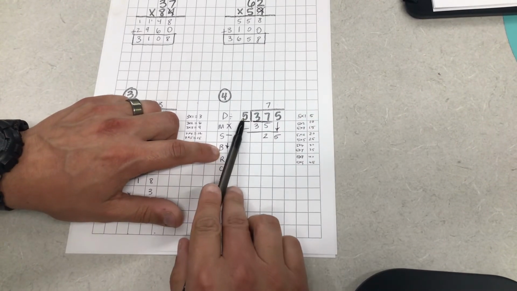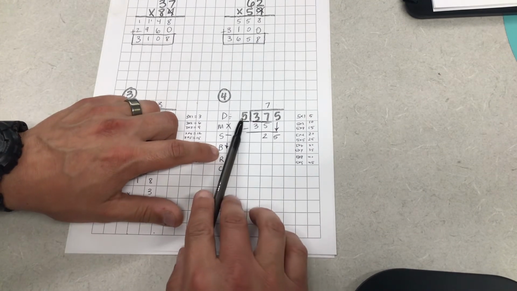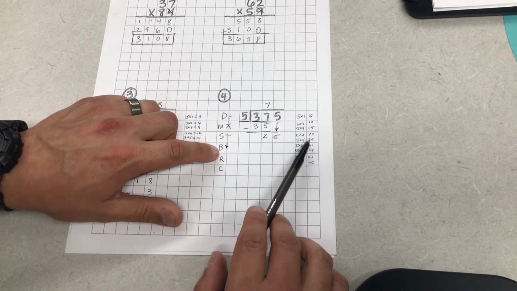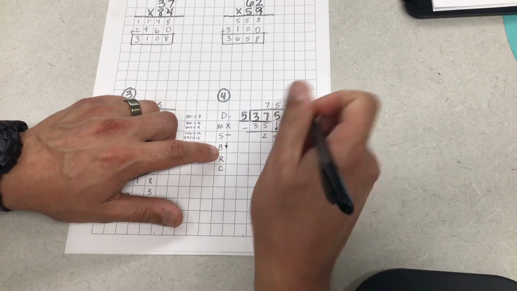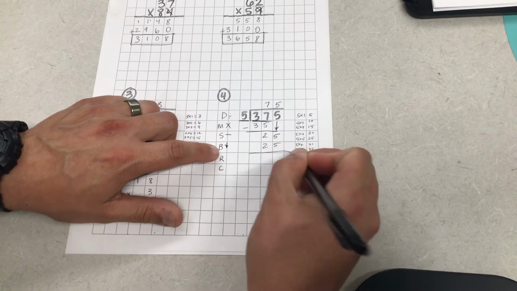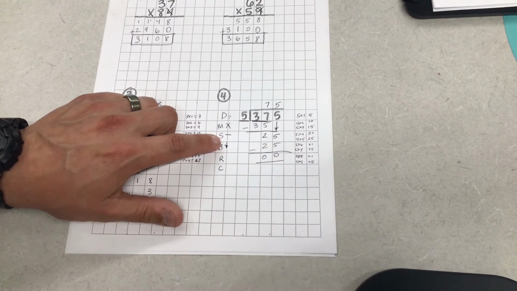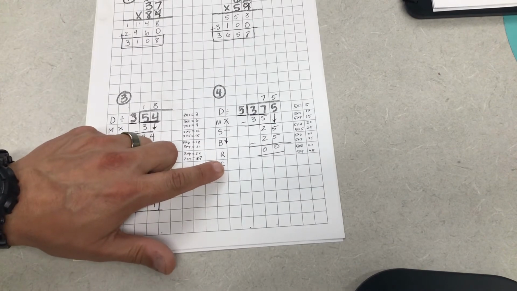Okay? 5 times what gets me close to 25? Well, I know that if I take 25 things and break them into groups of 5, it'll give me 25. So I'll put my 5 up here. 5 times 5 is 25. I multiplied. Now I'm subtracting again. 0, 0. No remainders. Last step is to check.